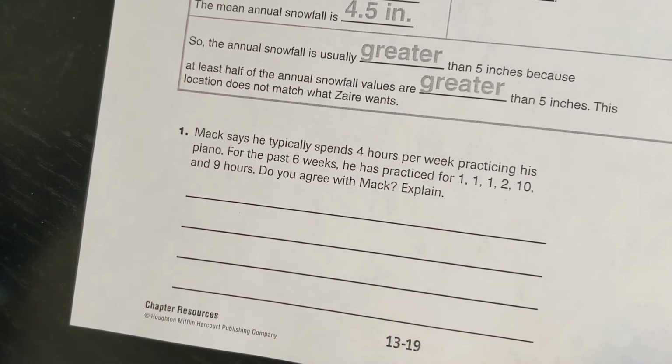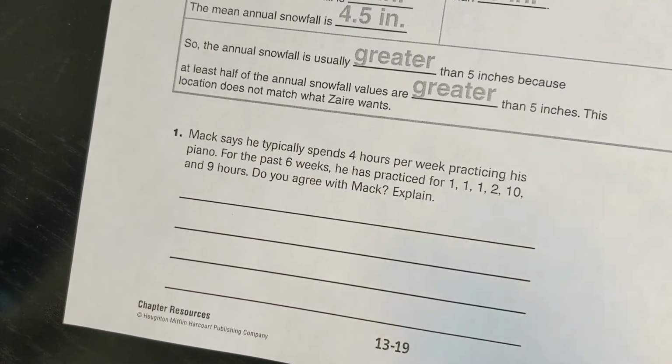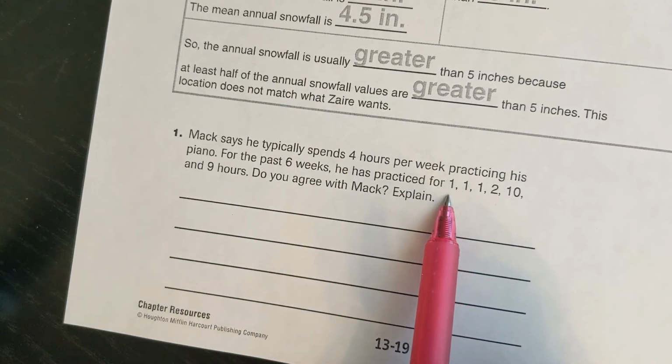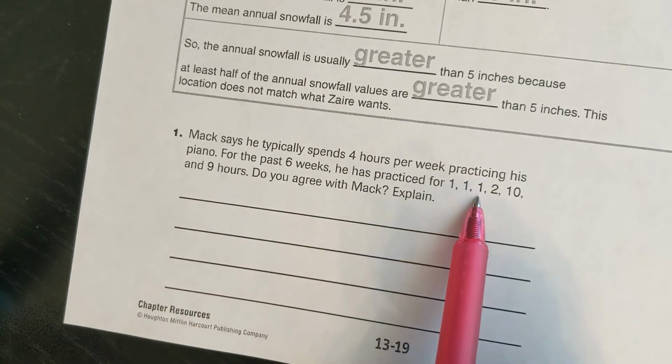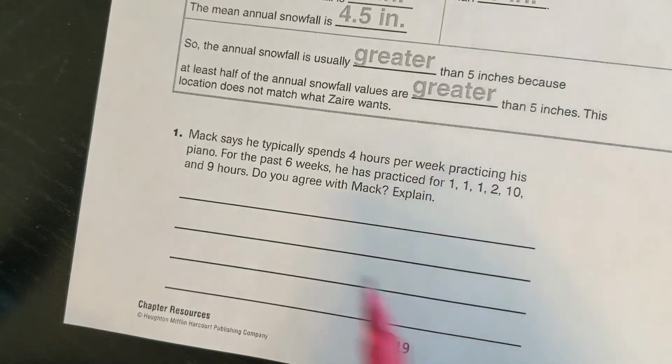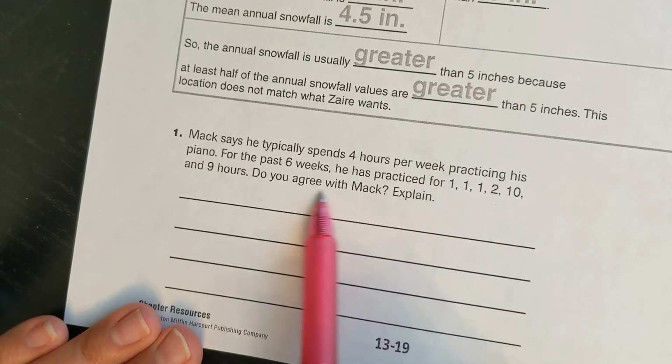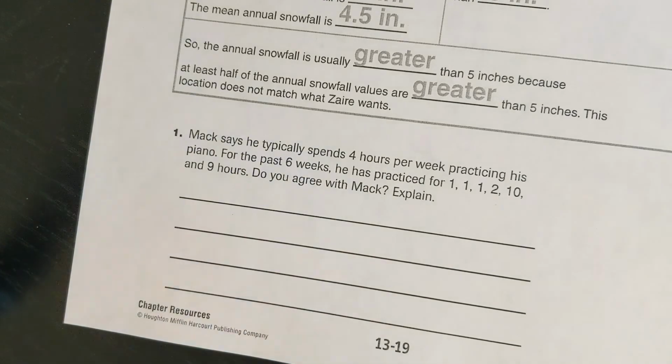Okay, Max says he typically spends 4 hours per week practicing his piano. For the past 6 weeks, he has practiced for 1, 1, 1, 1, 2, 10, and 9 hours. So first week, he only practiced 1. Second week, he only practiced 1. Third week, he only practiced 1. And so on. Okay, do you agree with Max? So think in your head, do you agree?